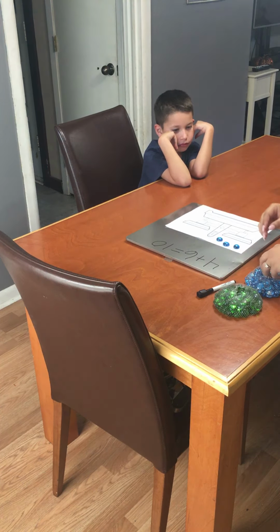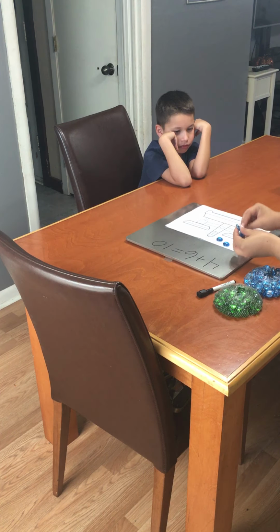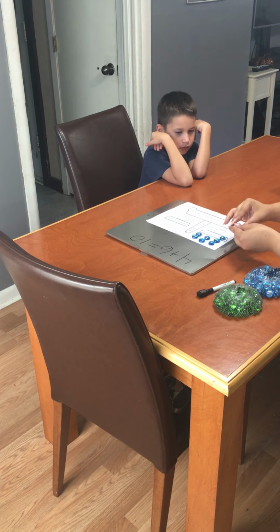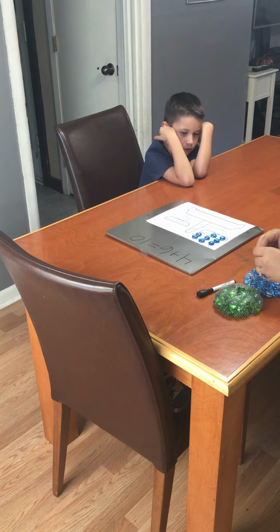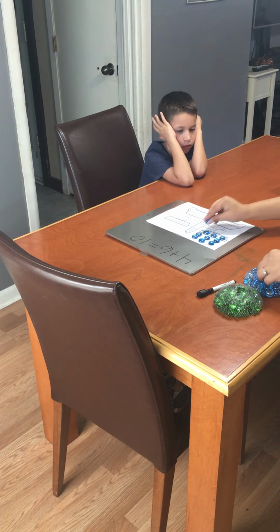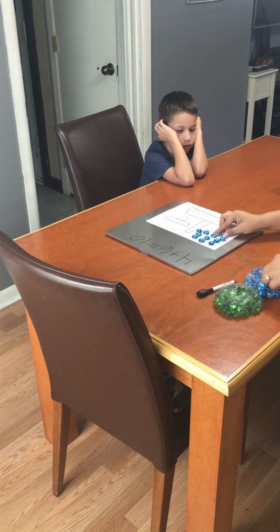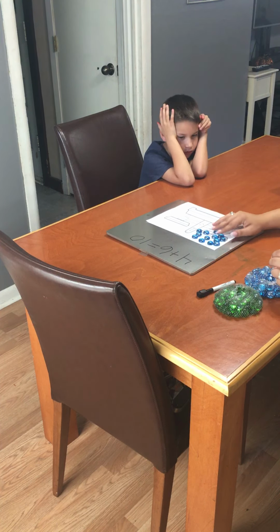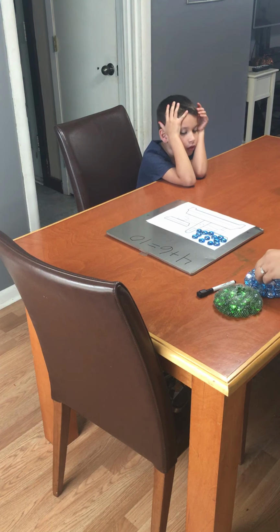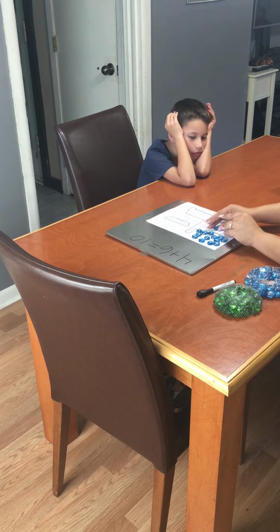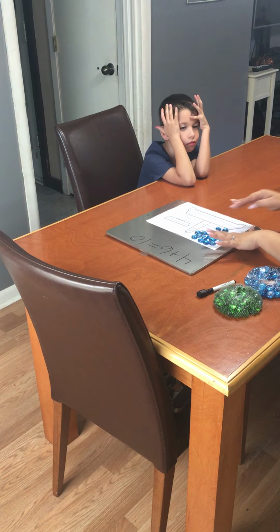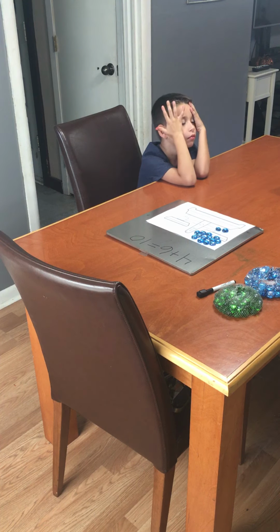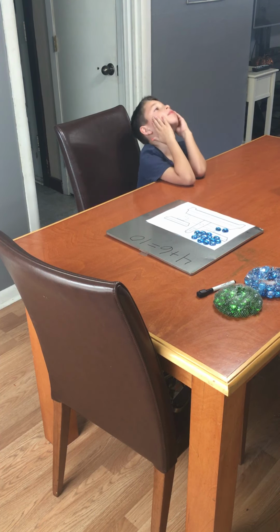1, 2, 3, 4, 5, 6, 7, 8, 9, 10, 11, 12, and 13. And then 13 plus 2 is 15, so here's our other two. So you said 7 plus 8 is 15. And what else can we add to make 15?